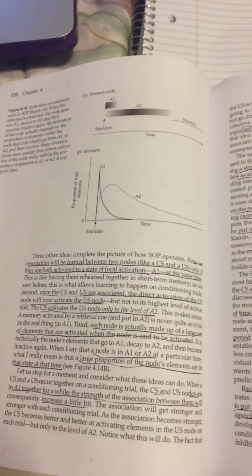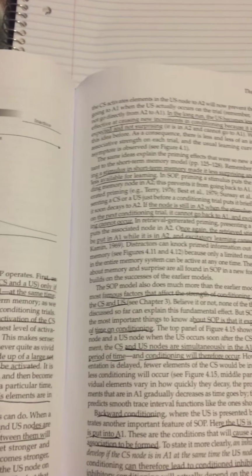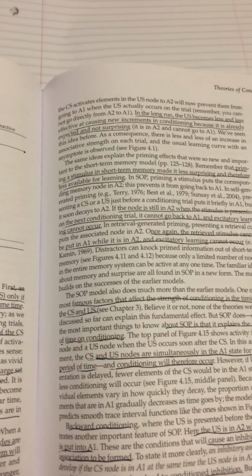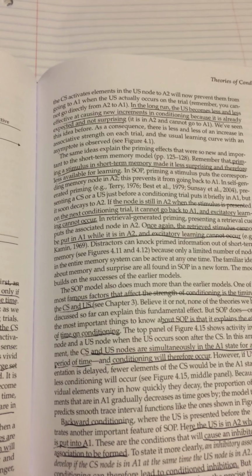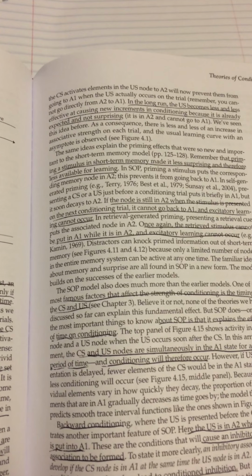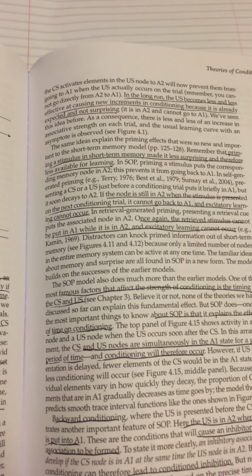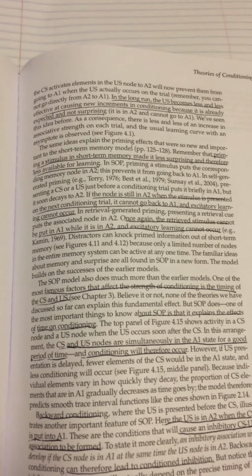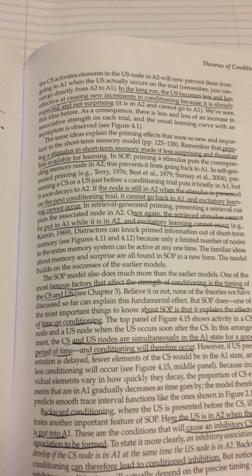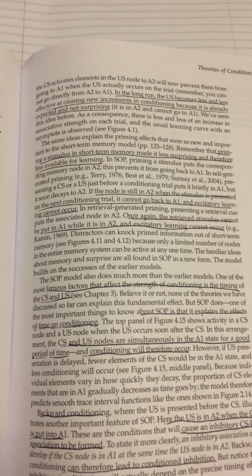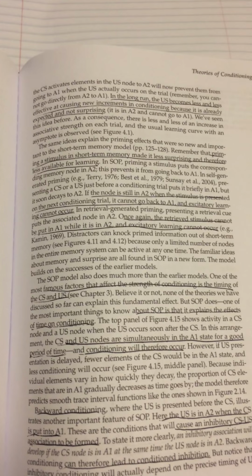After conditioning, the CS and the US can only be activated to A2, and in the long run the US becomes expected and conditioning will falter out. The retrieval stimulus, which is the US, can't ever go into A1 because it is retrieved into A2, so excitatory learning can't happen.